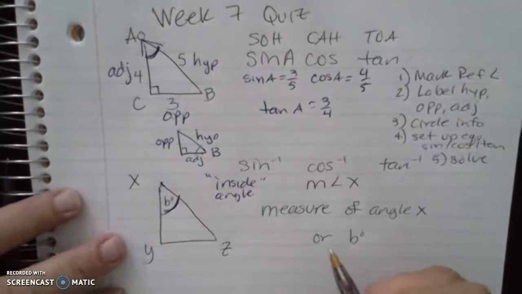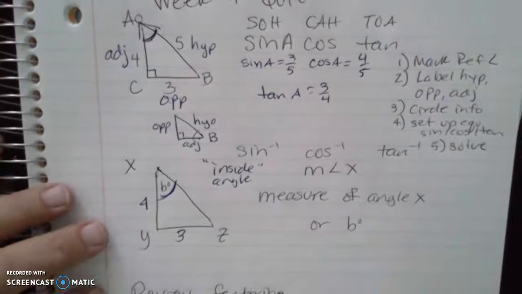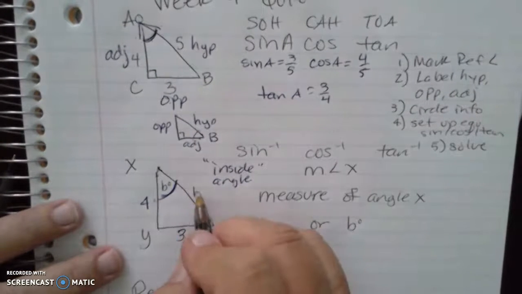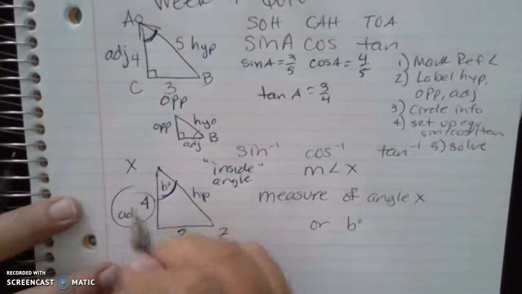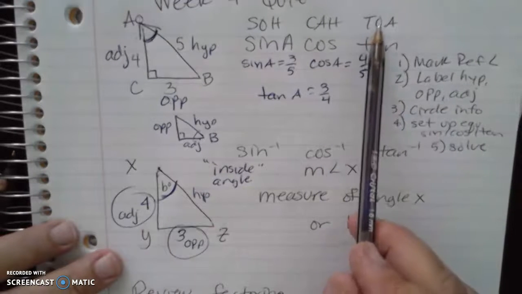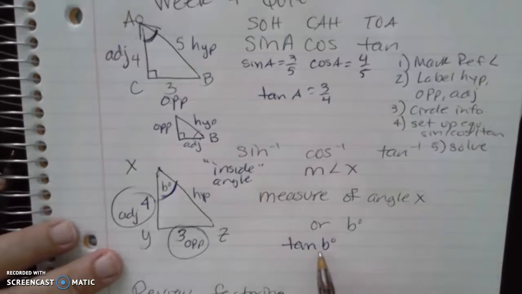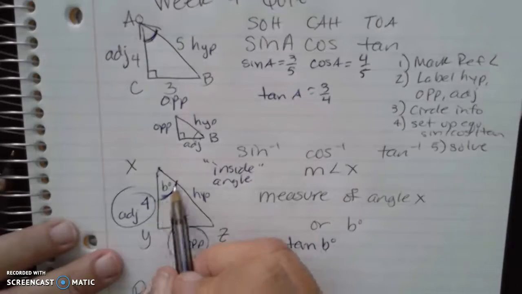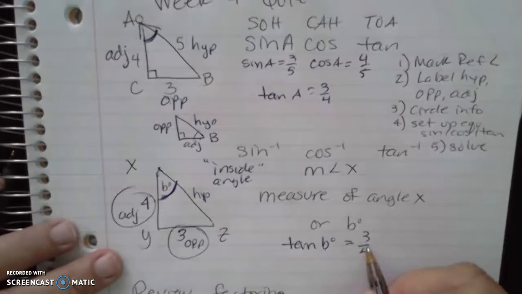And if I was going to do that, and let's say I only have this information right here, so we're going to go through it. I'm going to mark my reference angle. I'm going to label hypotenuse, opposite, and adjacent. I'm going to circle what information I have. I have opposite and adjacent, so when I look up here, I have opposite, adjacent. So I know it's going to be tangent of b degrees, because whatever follows the tangent, sine, or cosine is always the measure of the angle, like if it was 43 degrees or whatever, and that's going to equal opposite over adjacent.